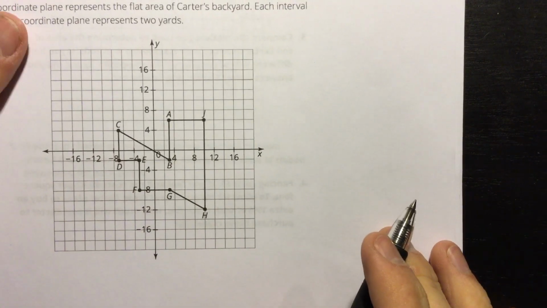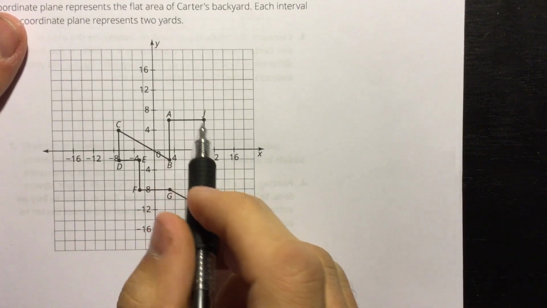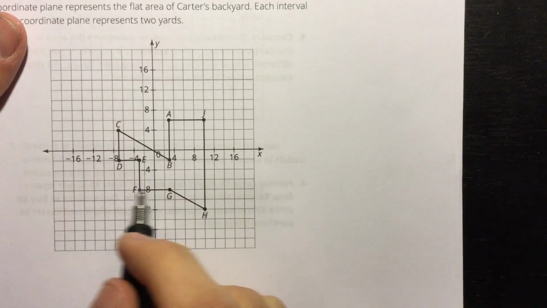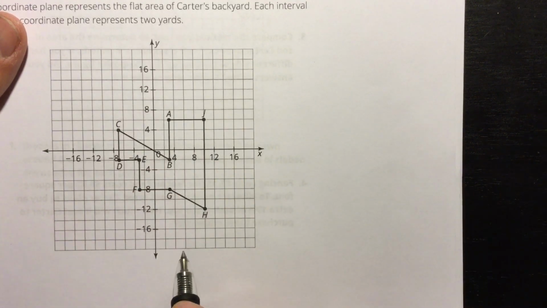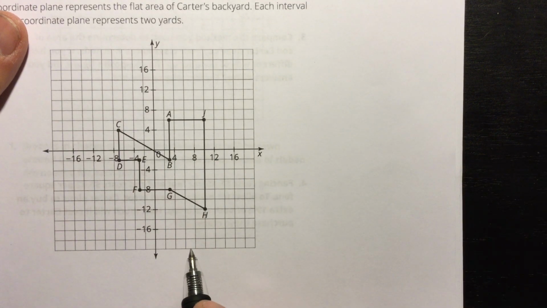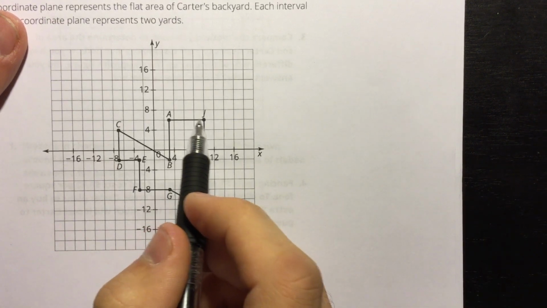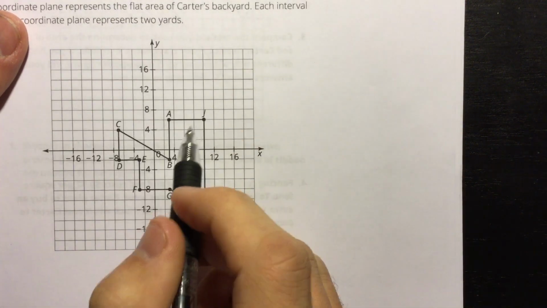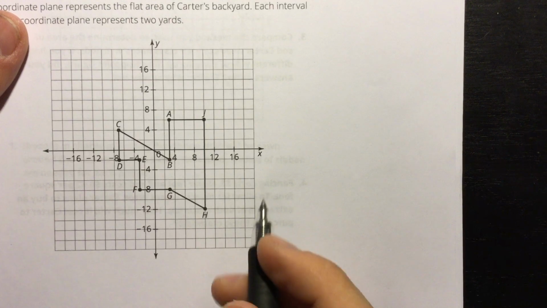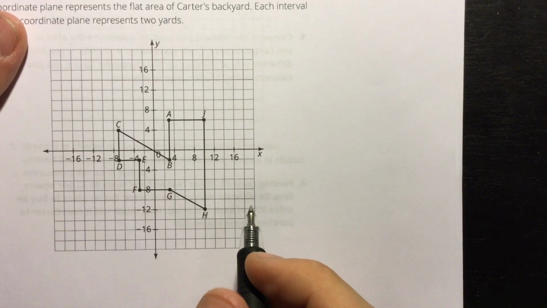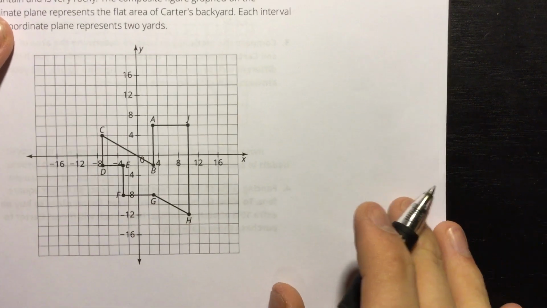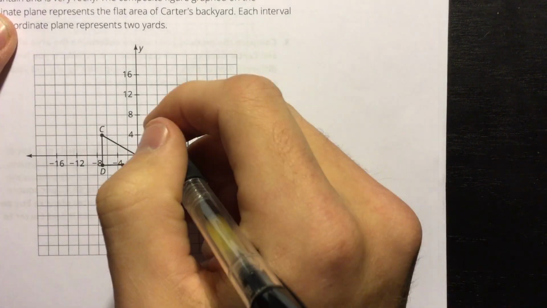In order to do the perimeter, remember the perimeter is the distance around a shape. So we're going to need to find the side lengths of all of these individual lines. The easy ones are the ones that are either horizontal on grid lines or vertical. For horizontal and vertical ones, we can just count squares. I'll do that for as many as possible, and for the diagonal ones, we'll have to use the distance formula. I'm going to start with line AB right here.